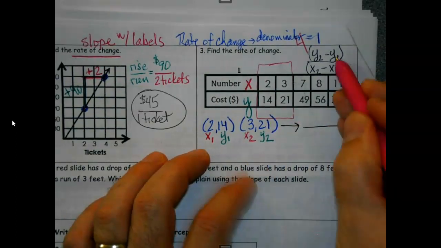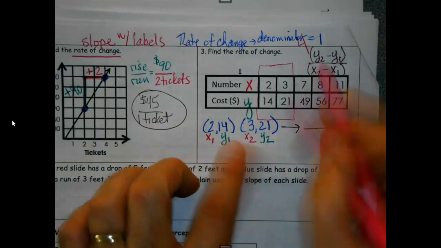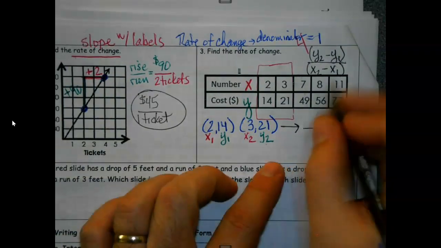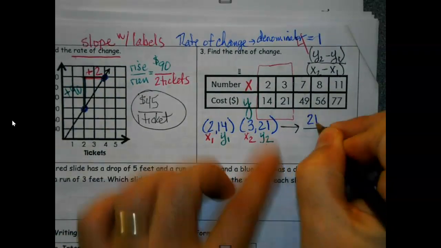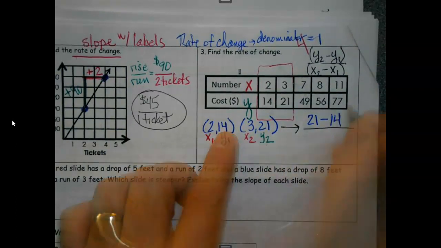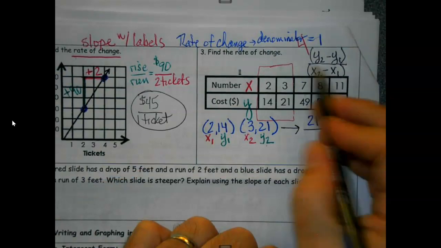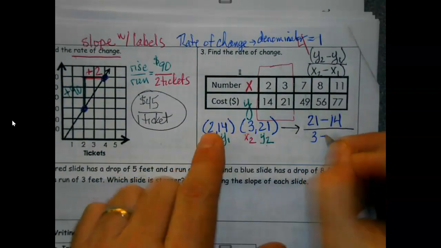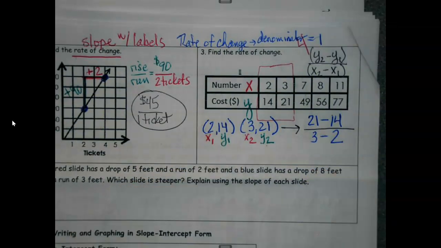And as long as I have these labeled and I plug them into the same spots, it's really hard to mess this up. So I get here, and I go, okay, y2 minus y1 over x2 minus x1.